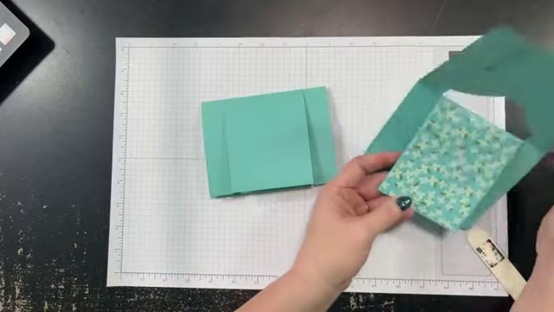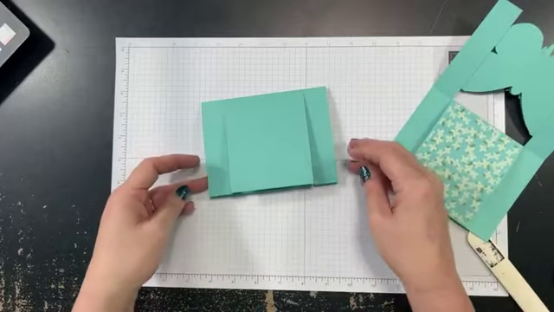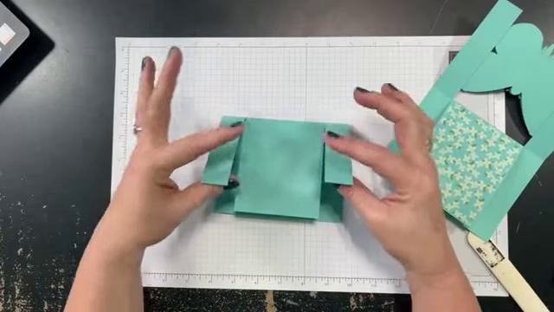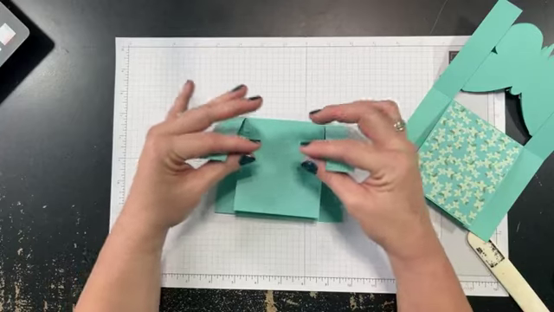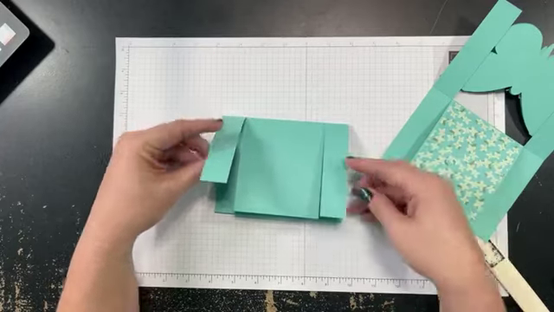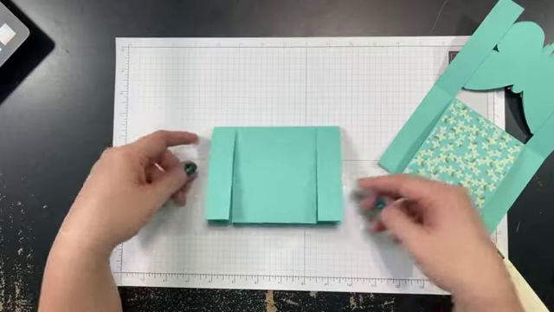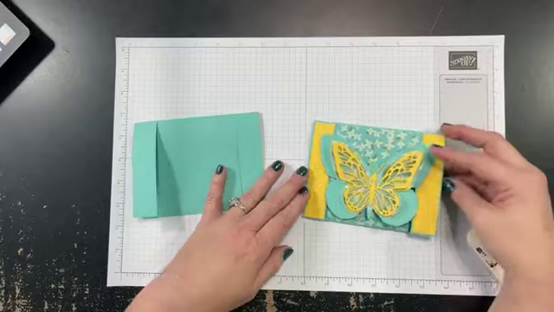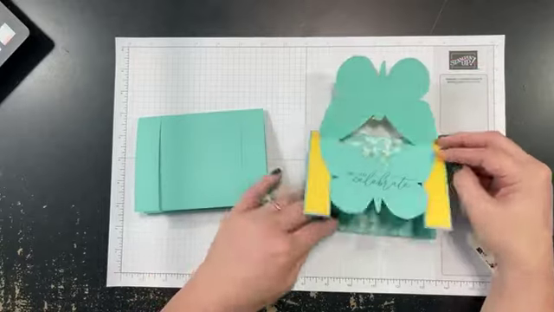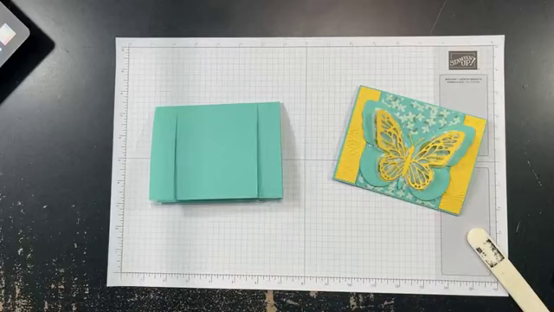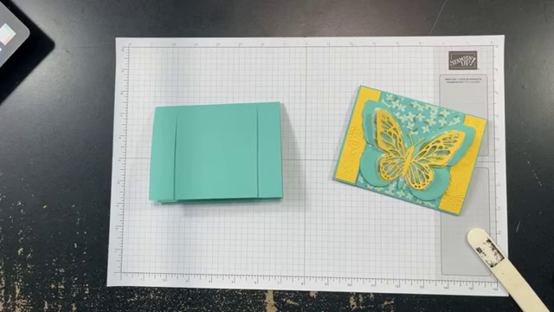That's how you make a bridge card. A bridge card just means that these 2 pieces somehow bridge together, they tie together, which our butterfly is going to do that for us. So when you open it, it stays together. Okay.